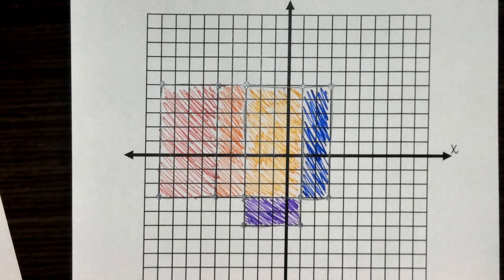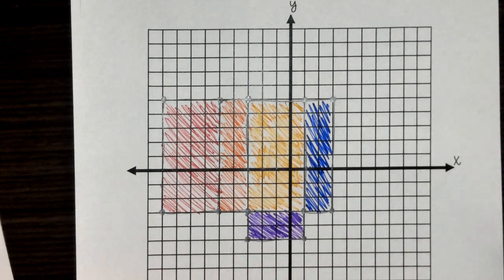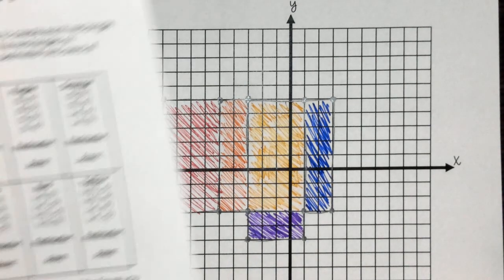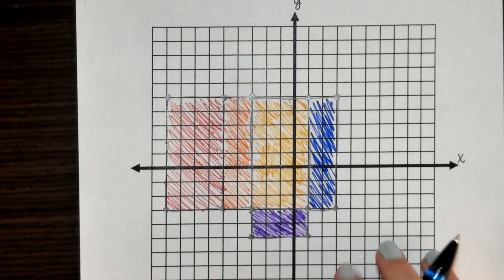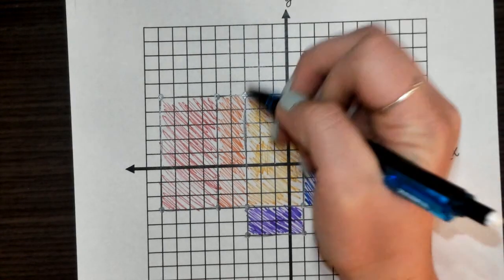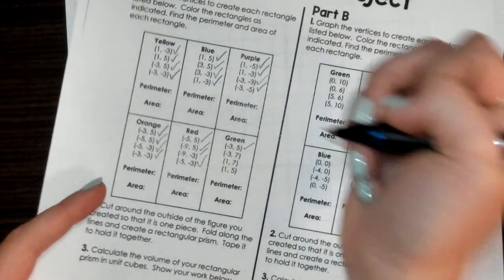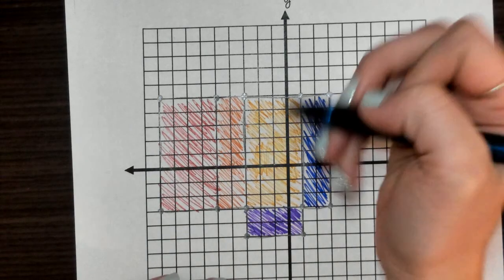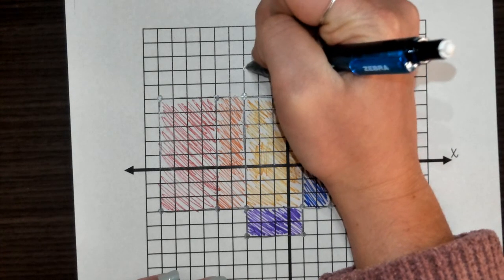Okay, yours should look like mine does. And we're going to do our last one. So it's the green, and it says -3, 5. I'm going to go left 3 and up 5, and it's already there. And it says -3, 7. Okay. Go to the left 3 and up 7.